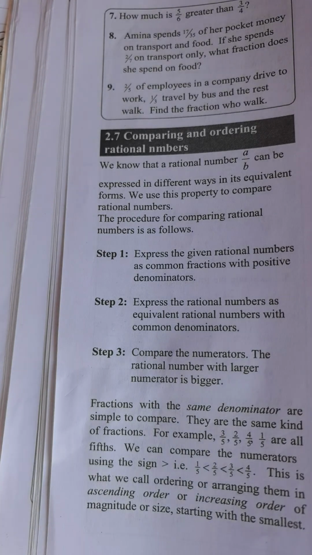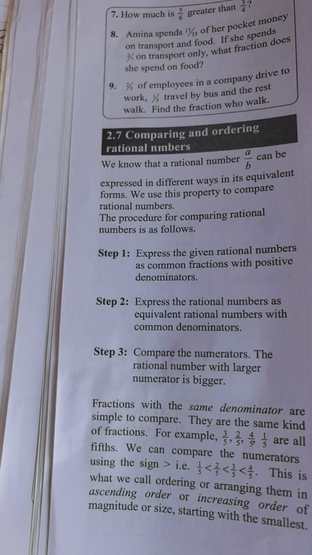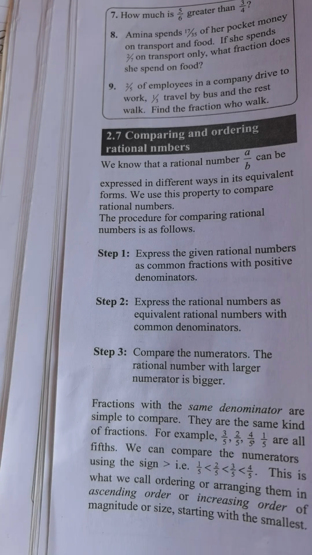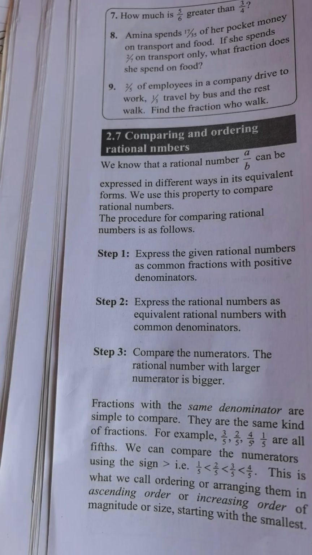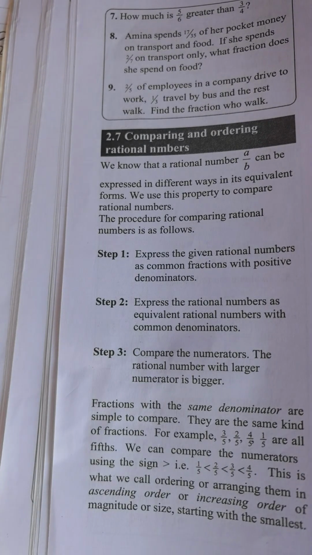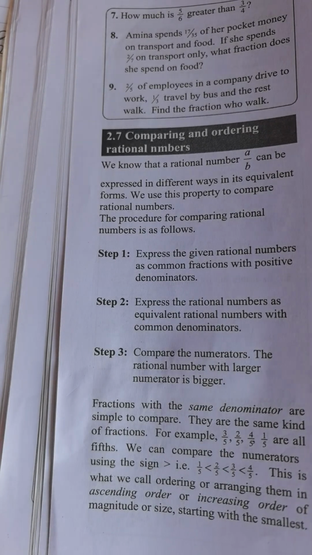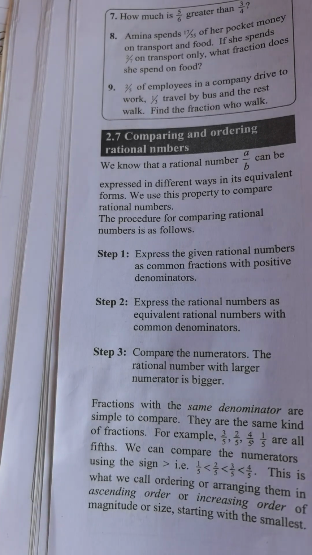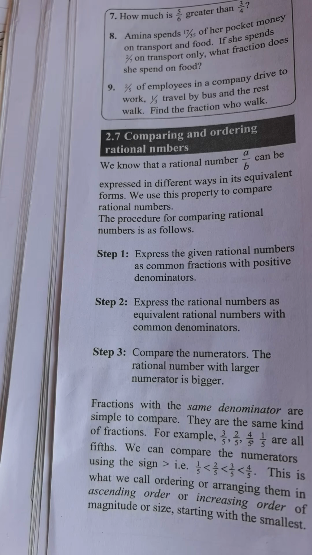Before we do this, there are 3 steps that at least you have to know or follow. The first one is to express the given rational numbers as common fractions, right? As common fractions, which means the numerator and denominator with positive denominators. So that's the first thing to check: if the fractions are positive or negative. If they are negative, find the positive of them. That is simply by multiplying the numerator and denominator of that particular fraction by -1. That is it.